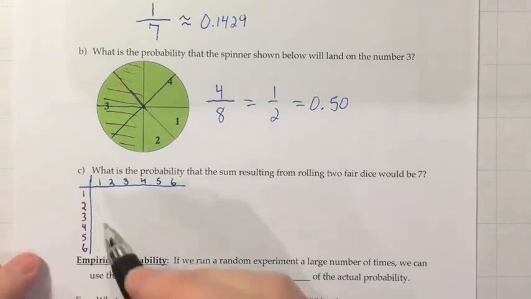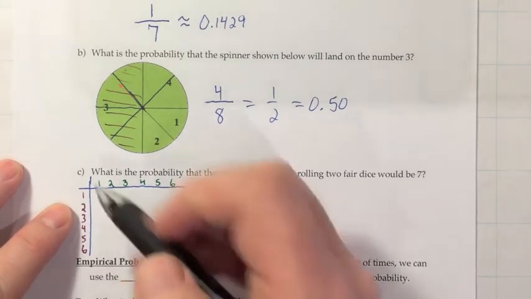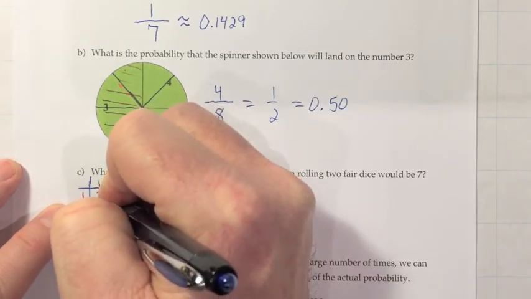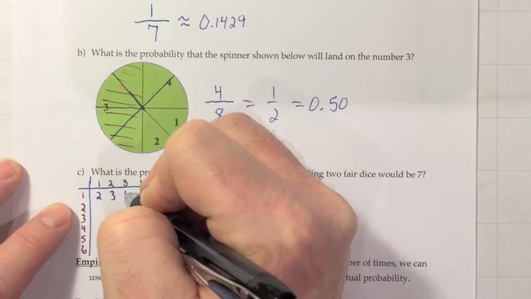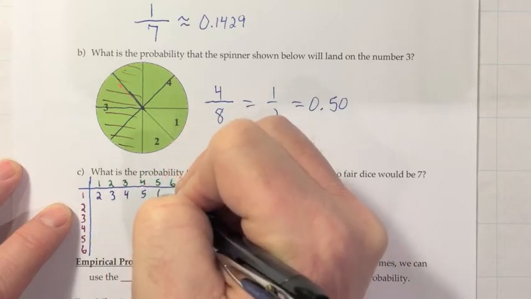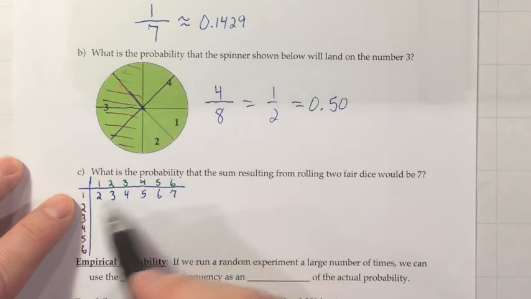And then I'm going to think about all the different sums that we could get when we look at those combinations. So if you rolled a 1 on the purple die, then if you rolled a 1 on the green die to go with that, your sum would be 2. But if the green die was a 2, your sum would be 3, or we could get a 4, 5, 6, or 7. If we rolled a 1 on the purple and a 6 on the green, the sum would be 7.